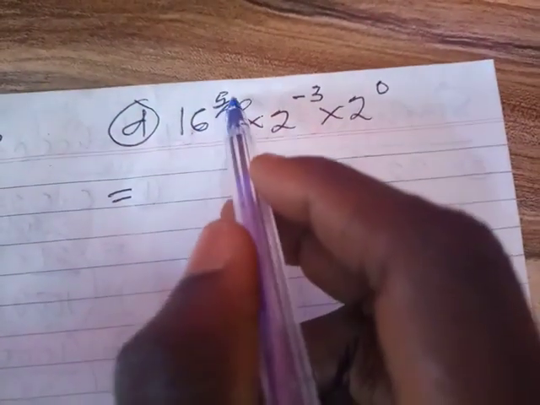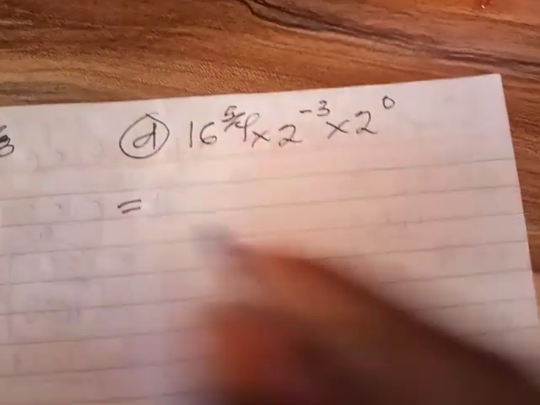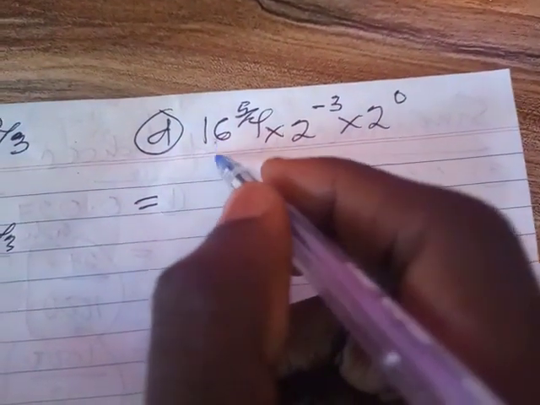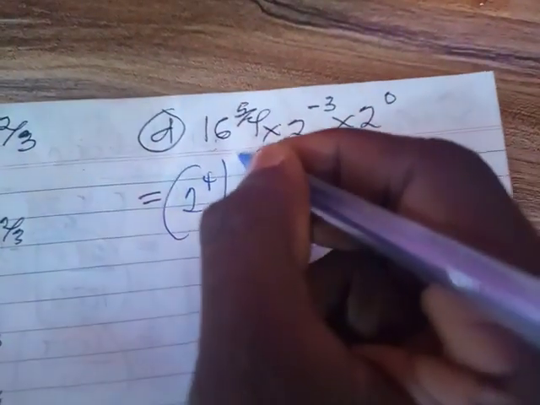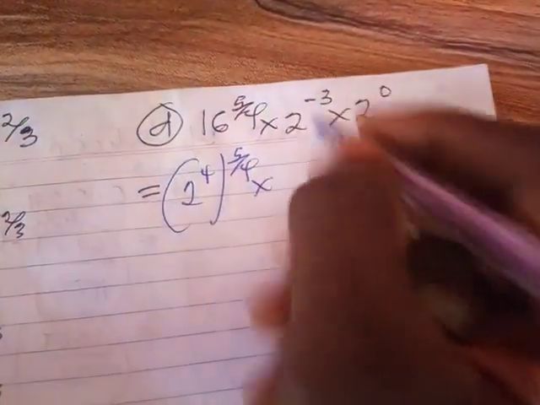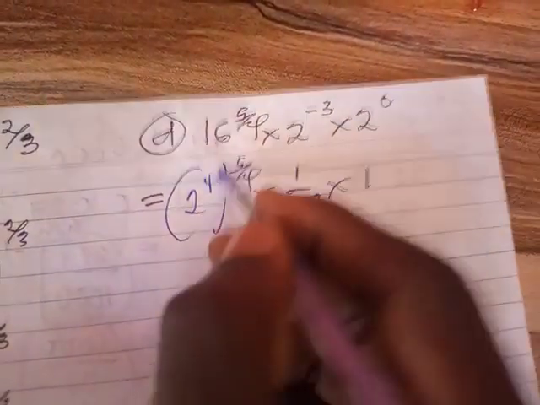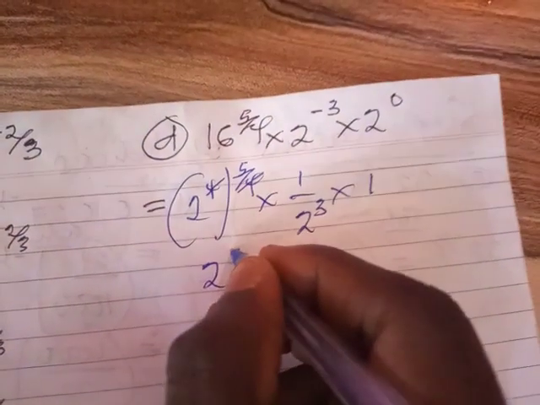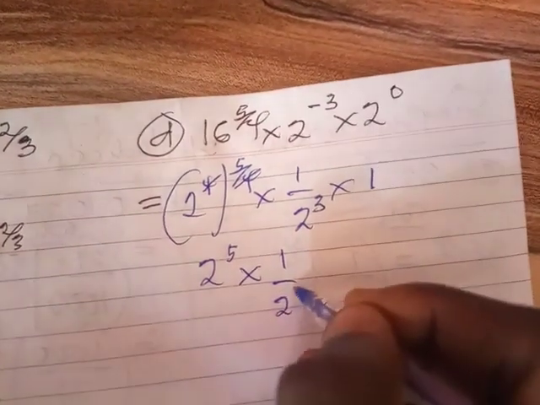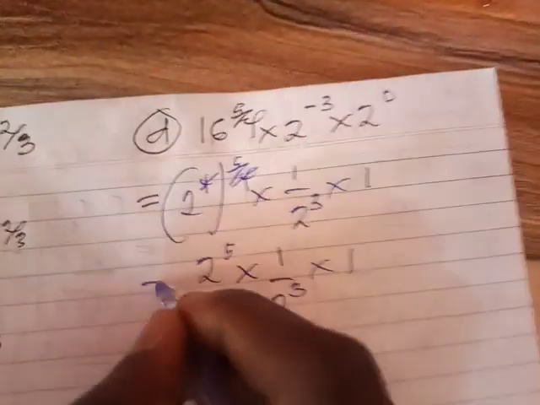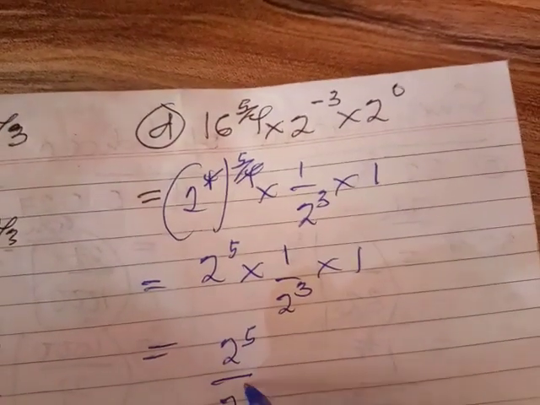Now let's look at this. We have 16 exponent 5 on 4 multiplying 2 exponent negative 3 multiplying 2 exponent 0. With this, you can express 16 in terms of 2. So 2 exponent 4, you have 5 over 4. And this becomes 1 over 2 exponent 3. 2 exponent 0 is 1. This 4 cancels this, you will be left with 2 exponent 5 times 1 over 2 exponent 3 times 1. So we have 2 exponent 5 over 2 exponent 3.